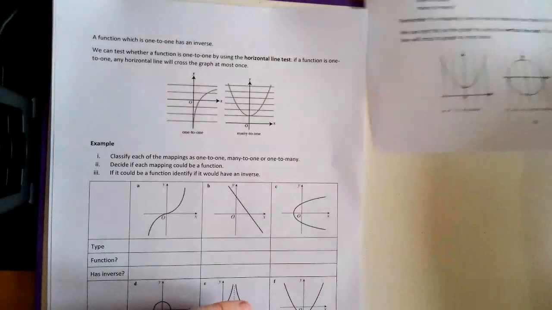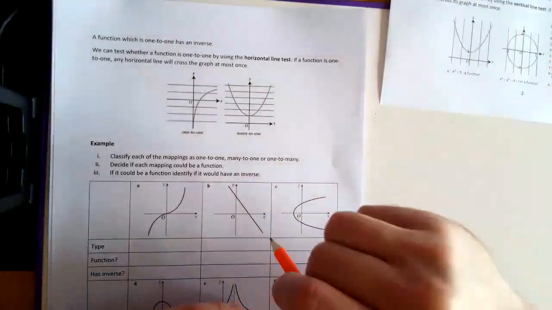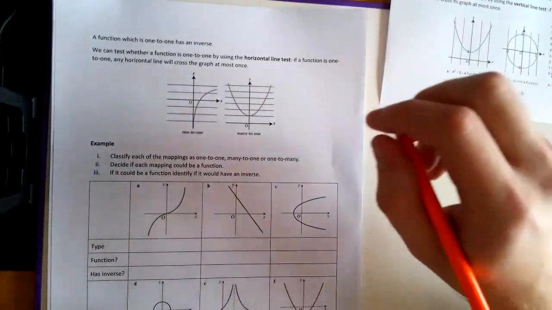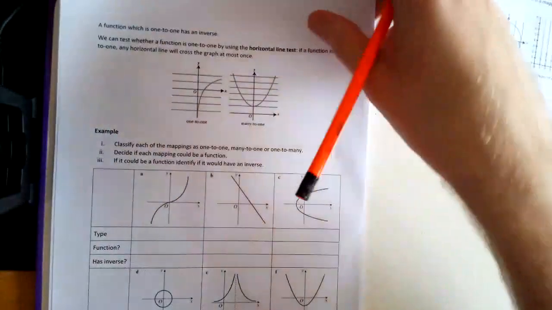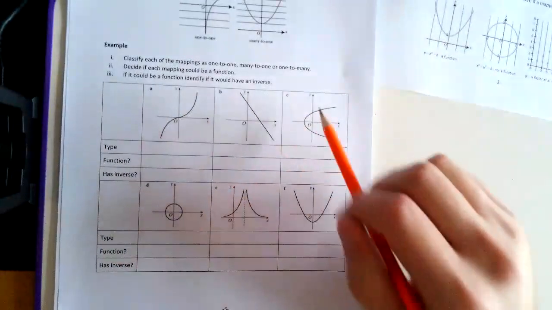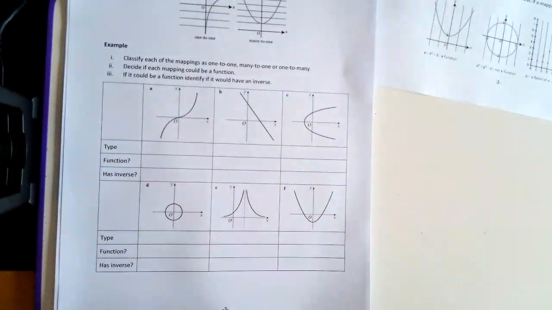So if you're testing a graph to see if it's a function, you do vertical, and to see if the function has an inverse, you do horizontal. Okay, so see if you can have a go at working out what type of mapping these 6 graphs represent, and decide if it can be a function, and if it's a function, say if it can have an inverse.